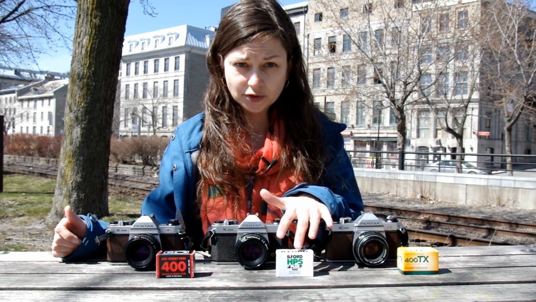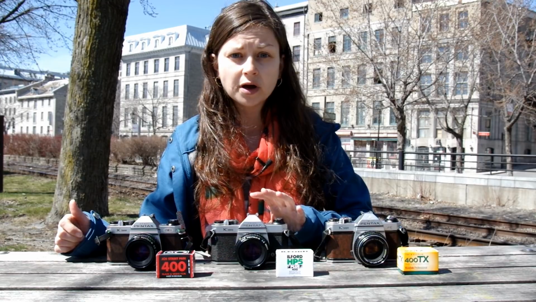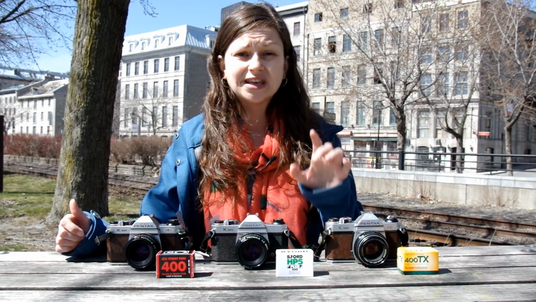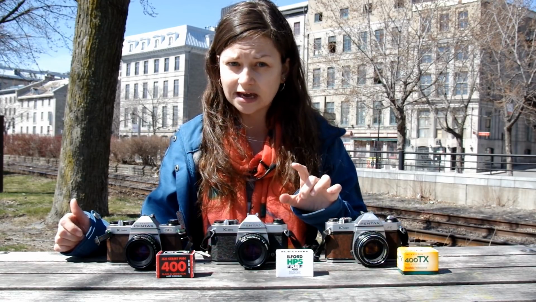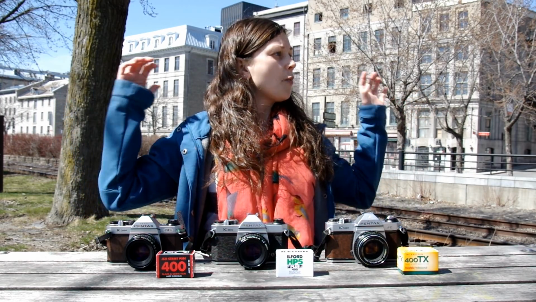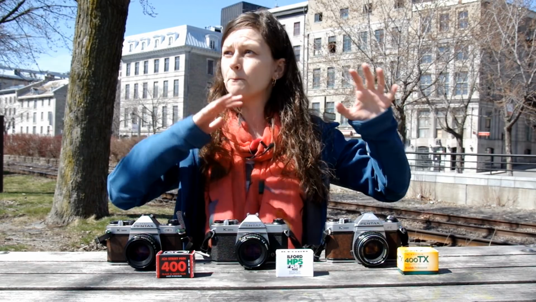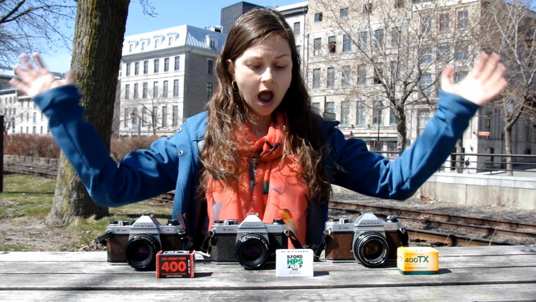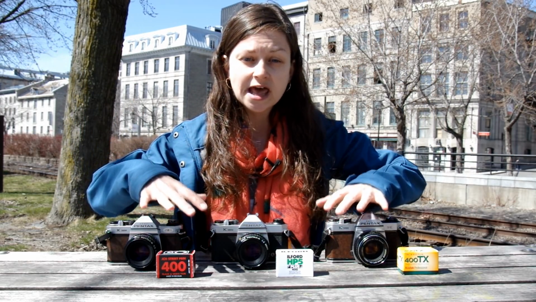Because I have a bias for this film, I will be pairing it with my untested camera, but I have yet to meet a K1000 that has let me down, so I am not worried at all about this, because we are in historic old Montreal on a beautiful sunny day. Now, I'm going to load these films and we're going to take a walk.